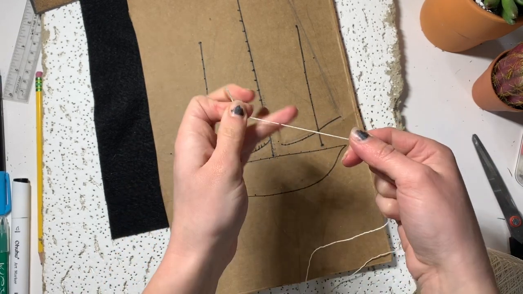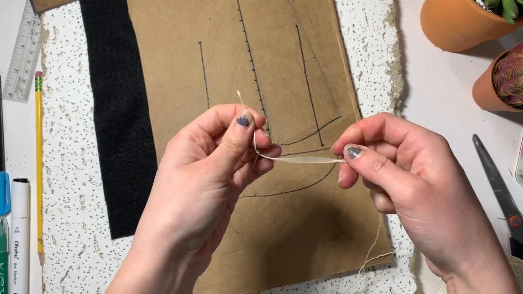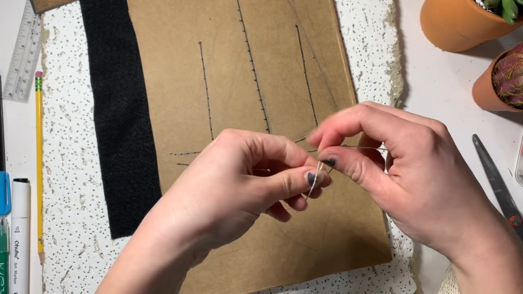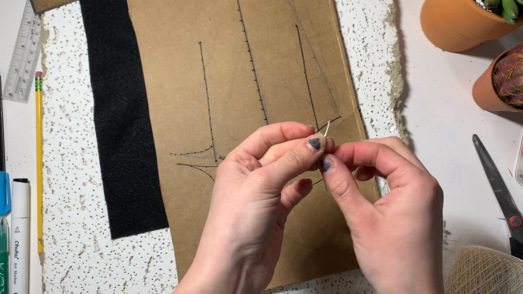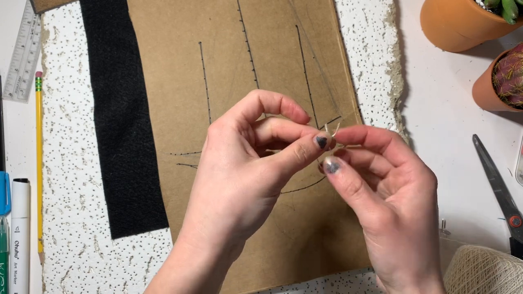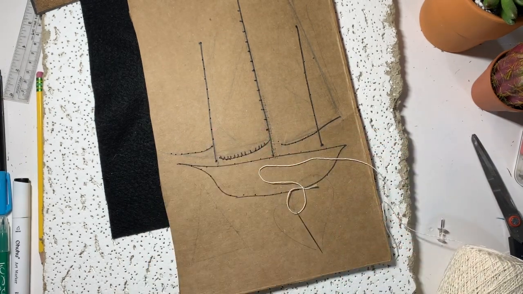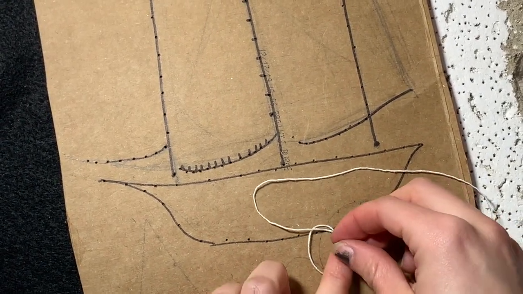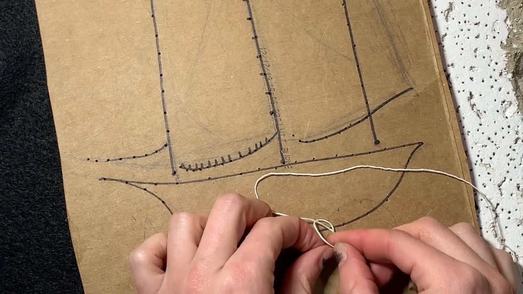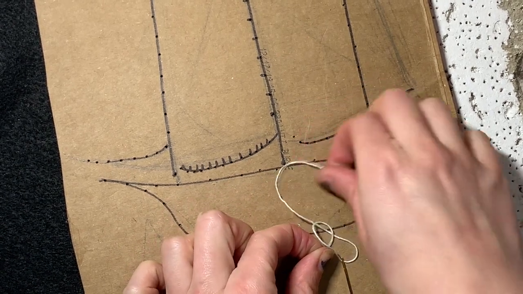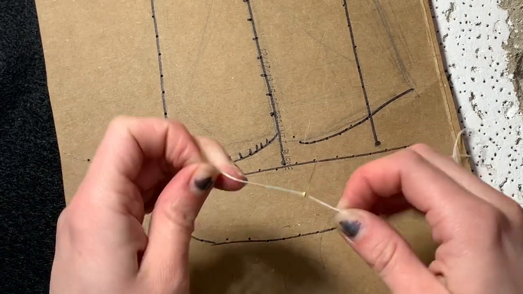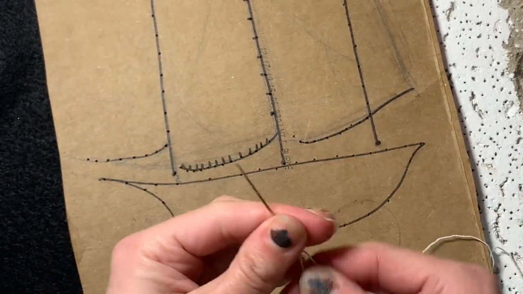All right, when you thread your needle, then you just want to tie a knot. So if you aren't familiar with how to tie a knot, you make an O with your thread, just like that. Then you bring your thread through the middle of your O, grab your thread, and pull. Boop. Just want one knot.